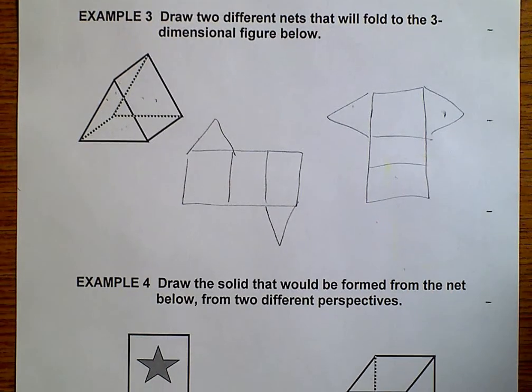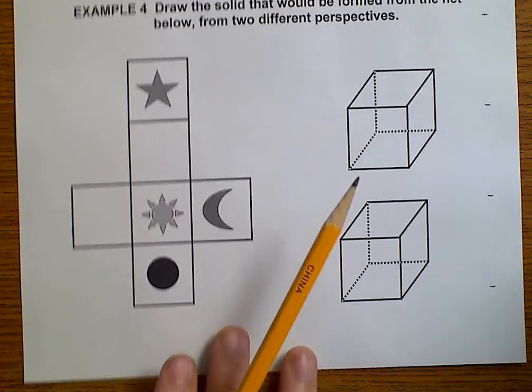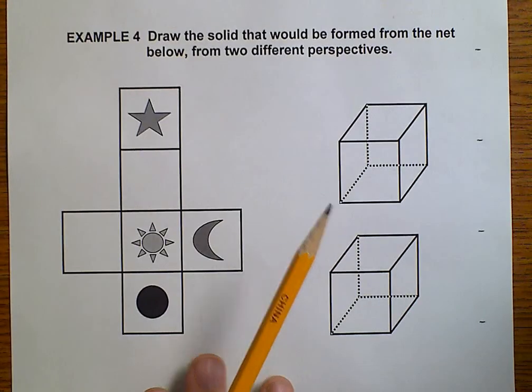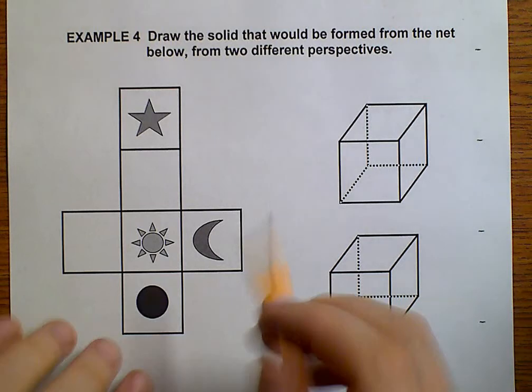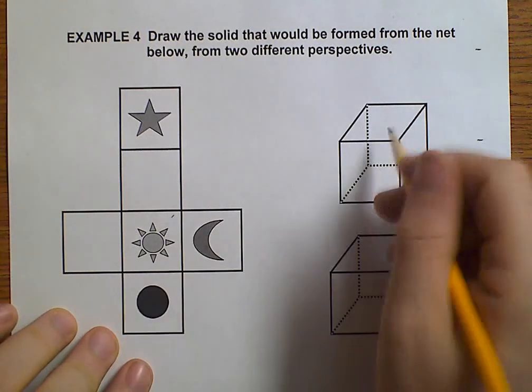And now for example number 4. Example number 4 is we want to draw a solid. We want to put these shapes on here so that we can see this. So the first thing is I need to figure out where I'm going to put some shapes. Let's go ahead and just say that this is the top of this shape. So I'm going to draw my sun.